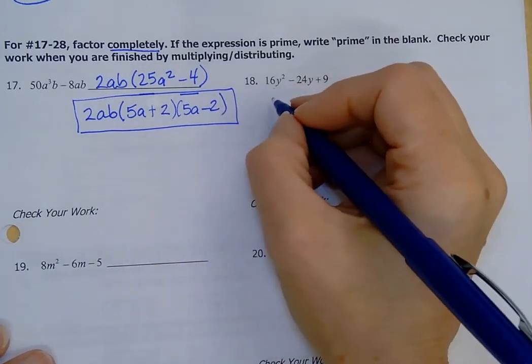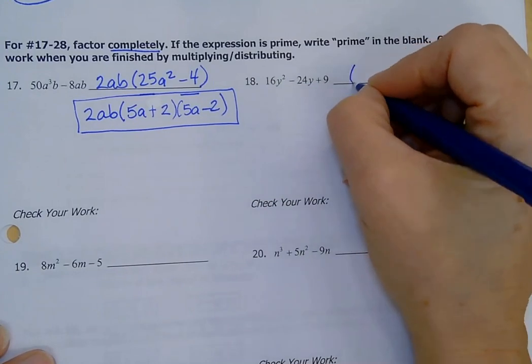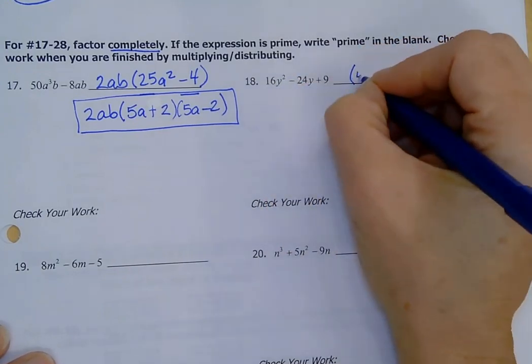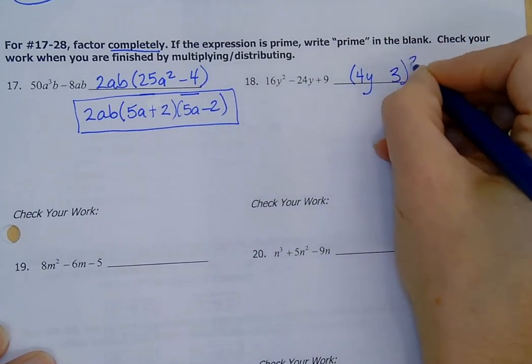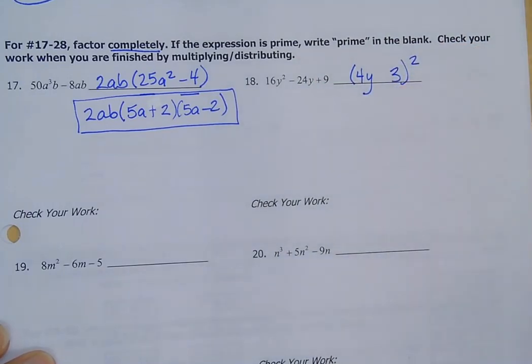Okay, so I know since it's a perfect square trinomial, I can take the square root of my first term. I get 4y. The square root of my last term. And I'm going to square that because it's a perfect square trinomial, so it comes from one binomial squared.